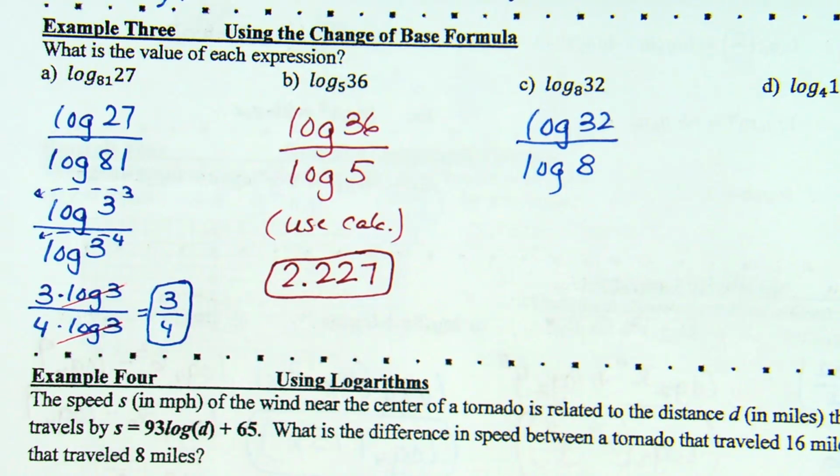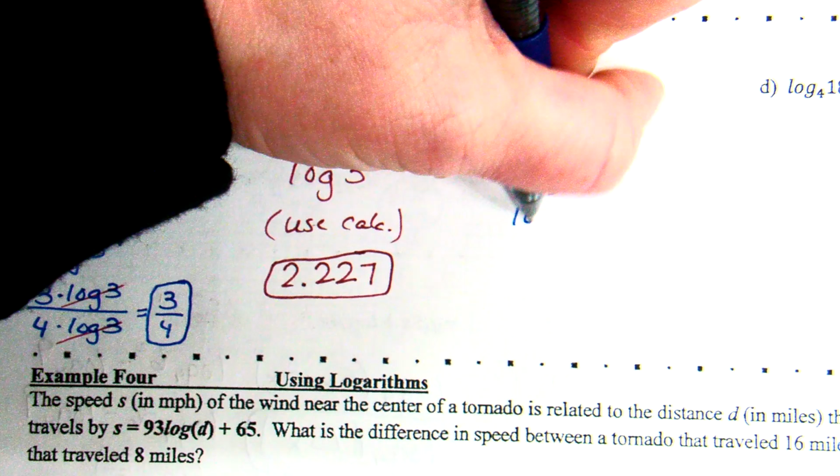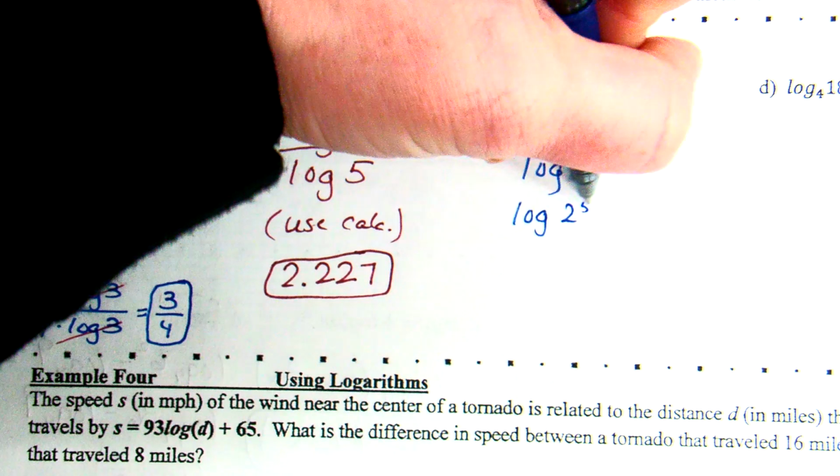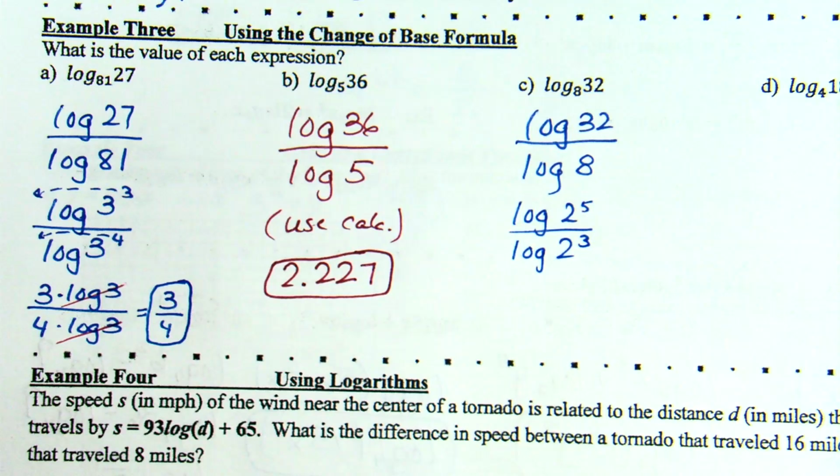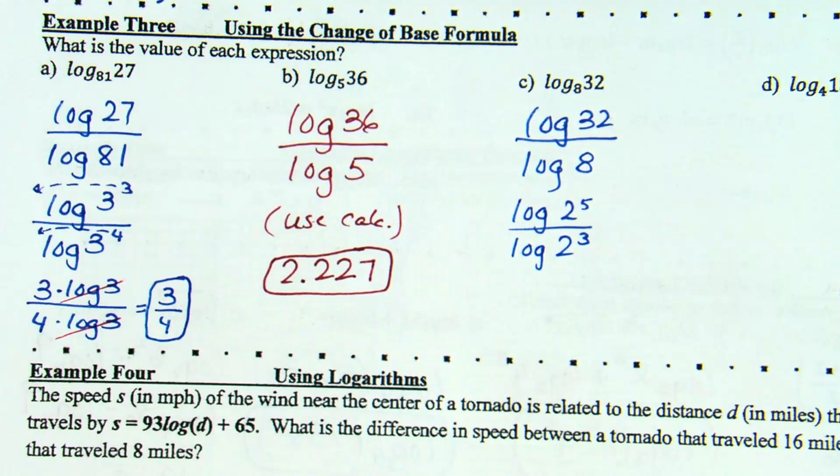Okay. You can do this one without your calculator officially. So 8 and 32 are in the same column in that they are both 2's. So log of 2 to the 5th divided by log of 2 to the 3rd. You see where this is going, yes? Officially, no, you cannot just cancel the logs here and say it's 5 over 3. That's not officially how this works.